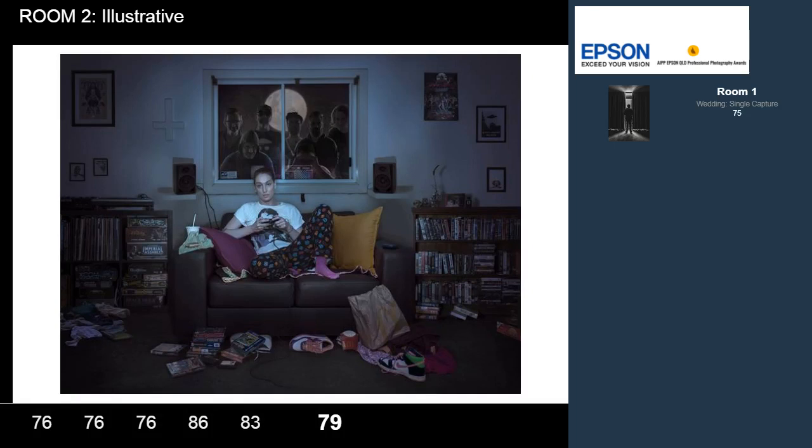This print scores 79, and I have a challenge from Mark, who's on 86. The scores are 76, 76, 76, 86, 83. Okay, this is a great, again, a social statement on people who get well and truly drawn into Xbox, PlayStation, online gaming and things like that. There are so many elements where the attention to detail by the photographer is so down to even the reflection of the screen in the window behind that has the statement "You're dead" in it.